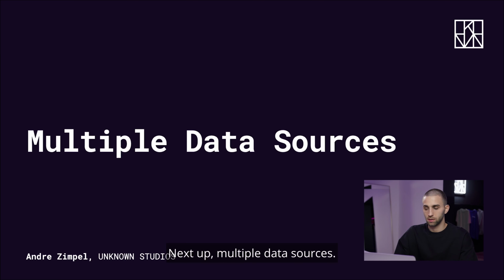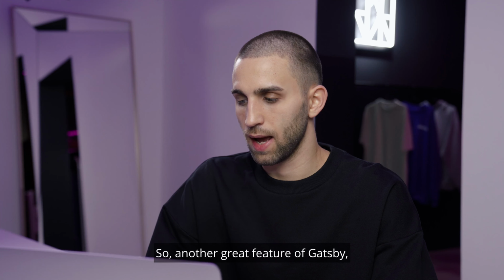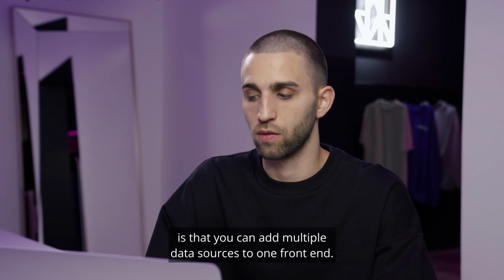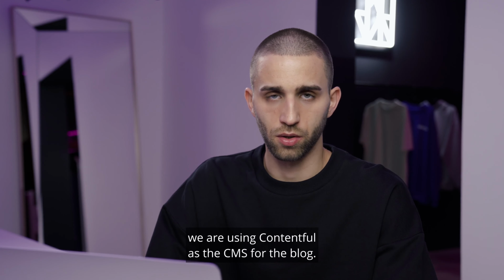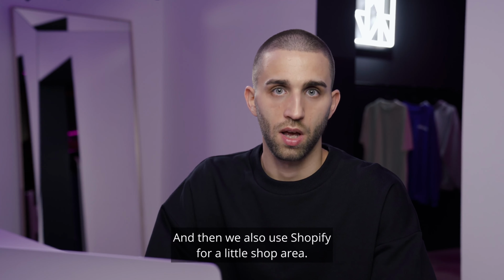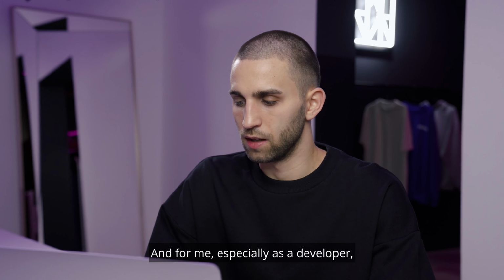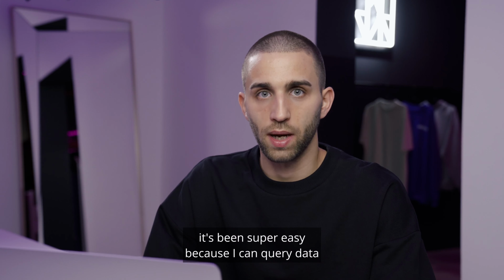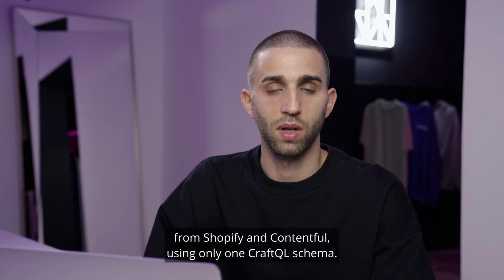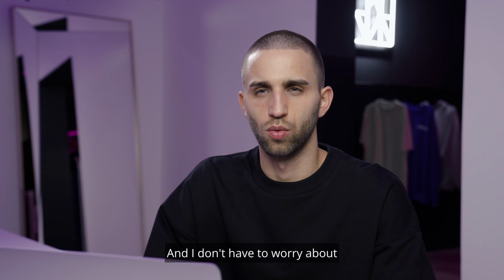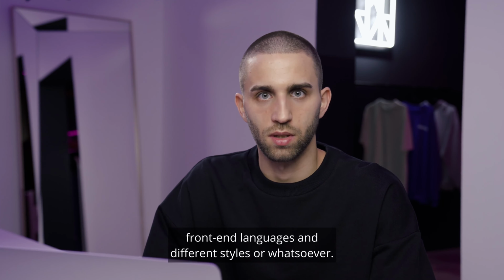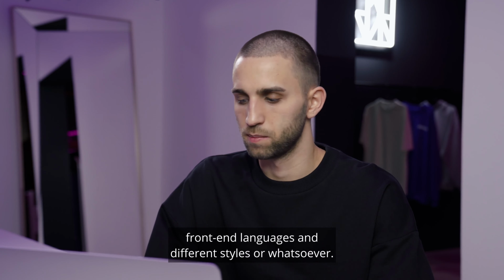Next up, multiple data sources. Another great feature of Gatsby is that you can add multiple data sources to one front end. As I've mentioned earlier, we are using Contentful as the CMS for the blog, and then we also use Shopify for a little shop area. And for me, especially as a developer, it's been super easy because I can query data from Shopify and Contentful using only one GraphQL schema, and I don't have to worry about multiple different programming languages, front-end languages, and different styles whatsoever.